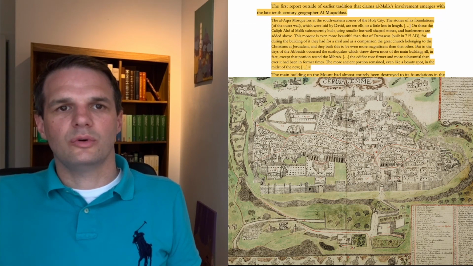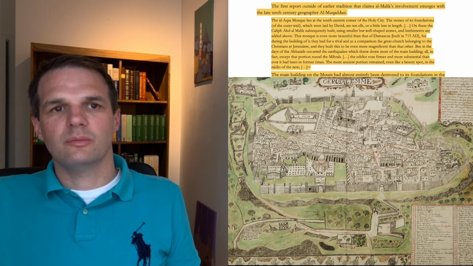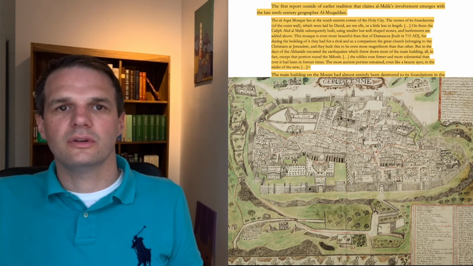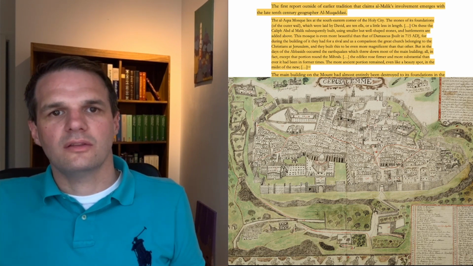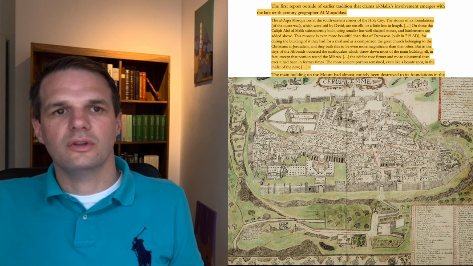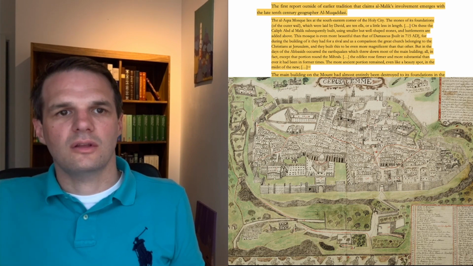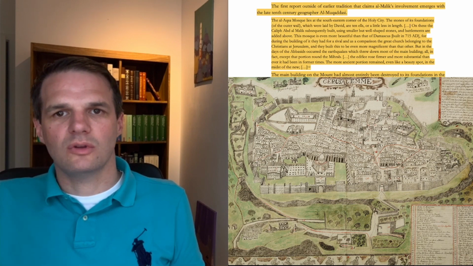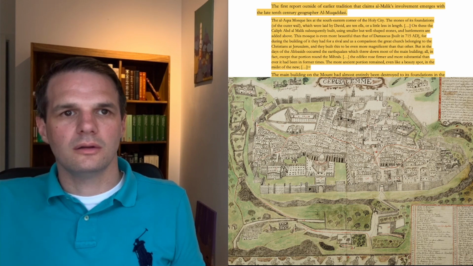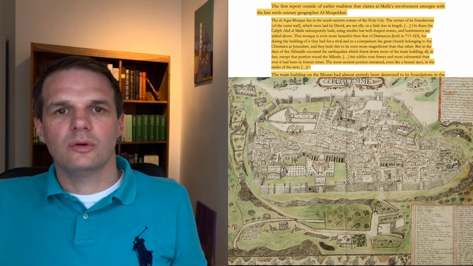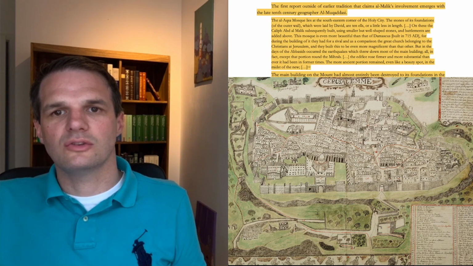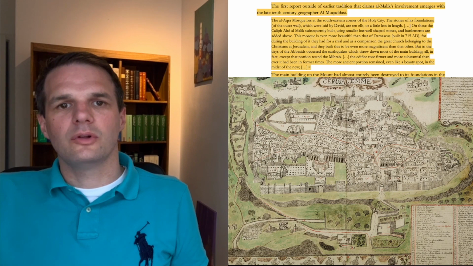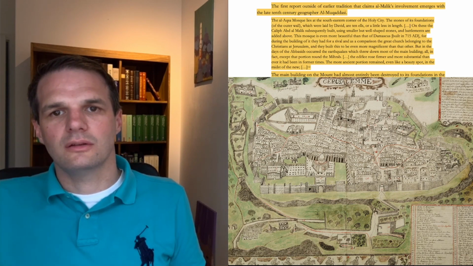So the first report outside of earlier tradition that claims al-Malik's involvement emerges with a late 10th century geographer, al-Muqaddasi. He writes, the Al-Aqsa Mosque lies at the southeastern corner of the Holy City. The stones of its foundation, which were laid by David, are 10 ells or a little less in length. Of these, the Caliph Abd al-Malik subsequently built using smaller but well-shaped stones and battlements are added above. This mosque is even more beautiful than that of Damascus, for during the building of it they had for a rival and as a comparison the great church belonging to the Christians at Jerusalem, and they built this to be even more magnificent than the other.